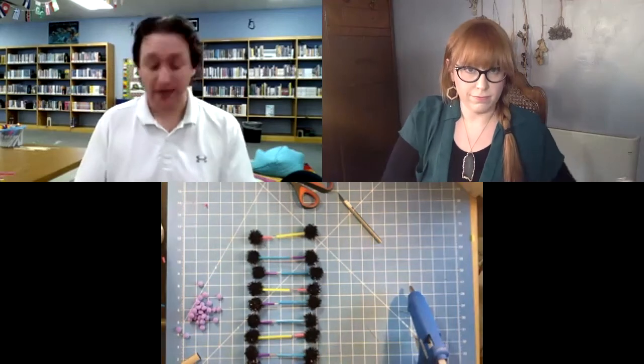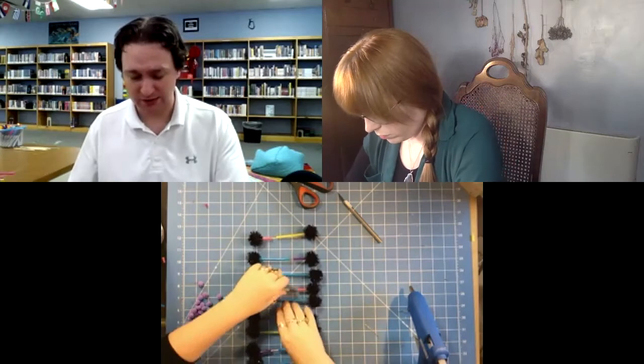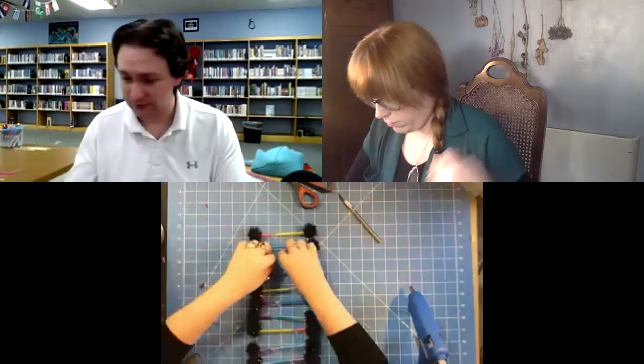We actually need 18 pom poms of the same color. It's always good to have extras just in case there's a hot glue accident.